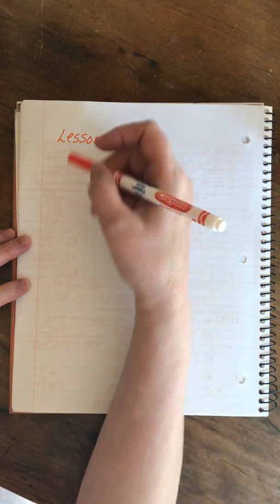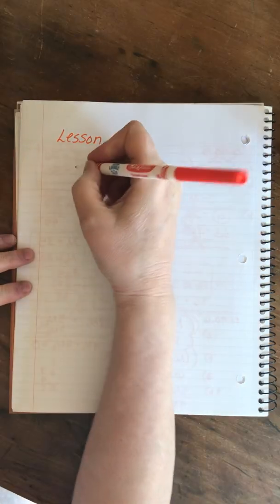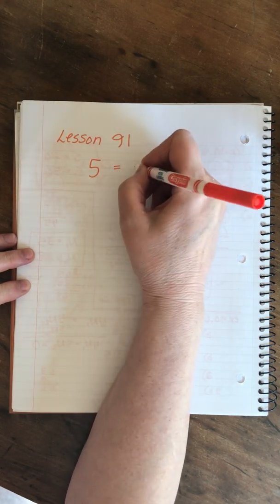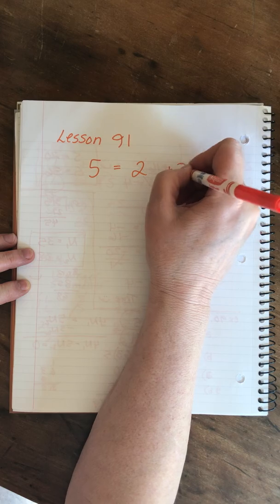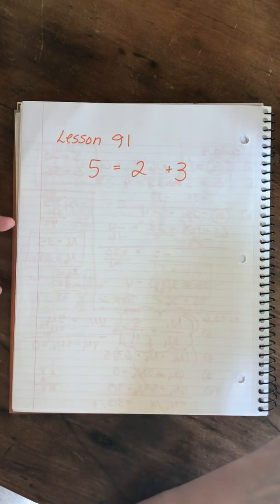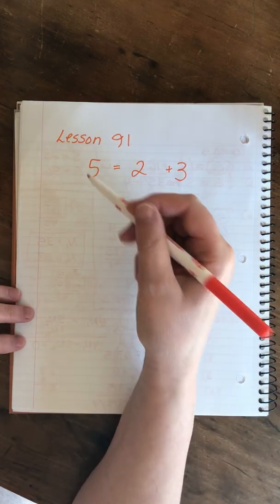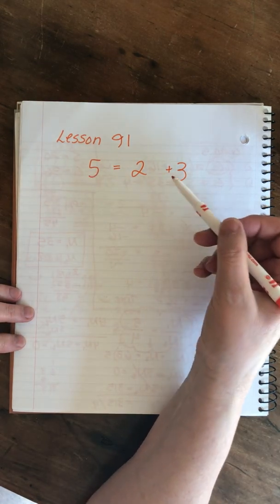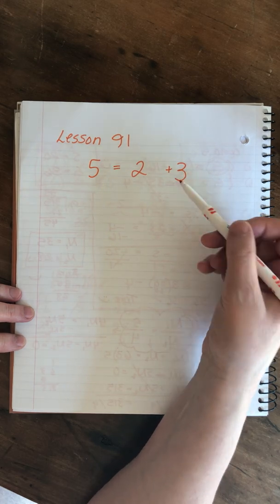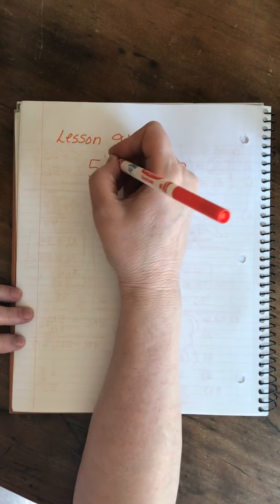If we have an equation, let's just make it one that doesn't even have any variables in it. Let's say 5 equals 2 plus 3. If we multiply every one of these numbers, every term, by a negative number, the equation will still be true.